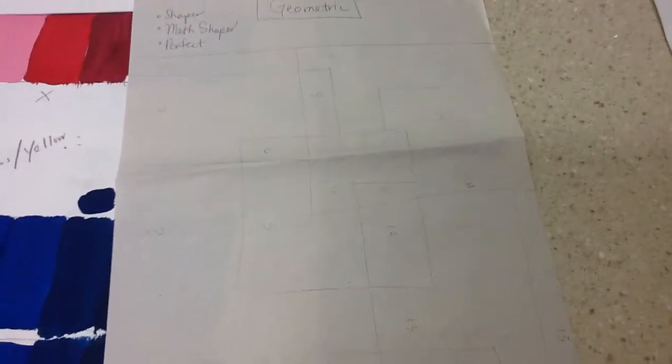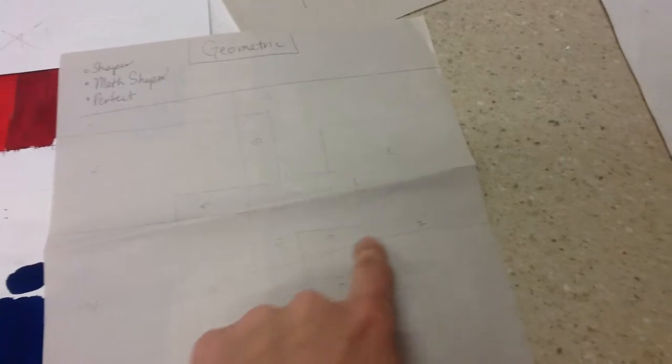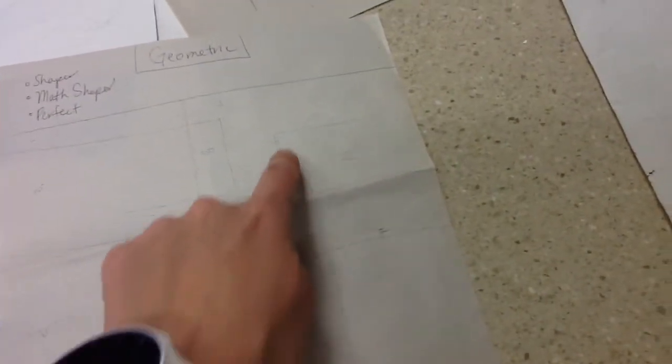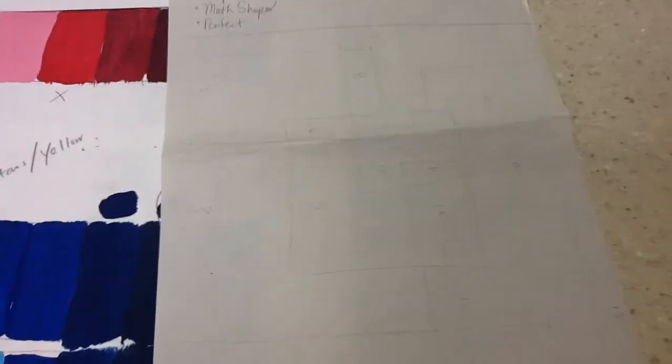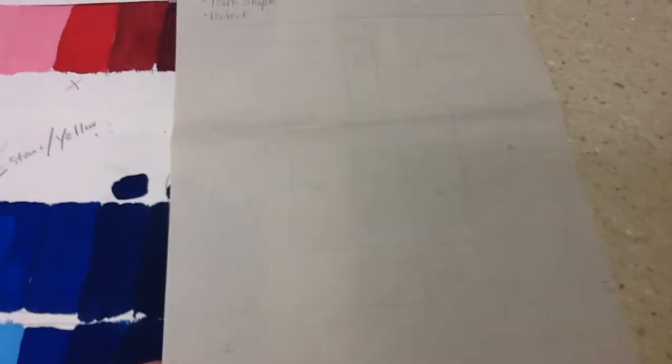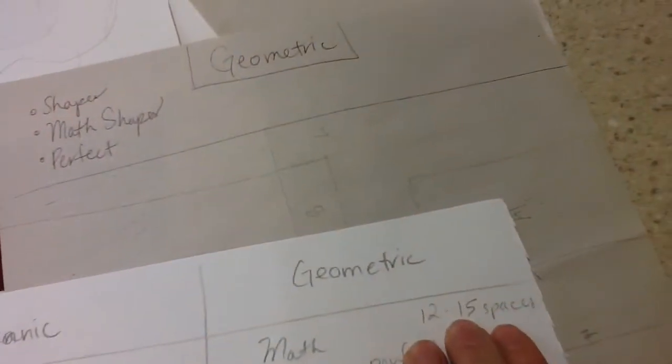Okay, so if I want to make a geometric design, I'm going to start with one shape, and this one was a square. You can see how I have a square in the center here, and then I have a square that I started, and then I just keep building, and some of them go over the top, some of them are underneath. I will be doing more of a demonstration on how to do that, and then you're going to number your spaces. Now, the most number of spaces that you can have are 12 to 15 spaces.